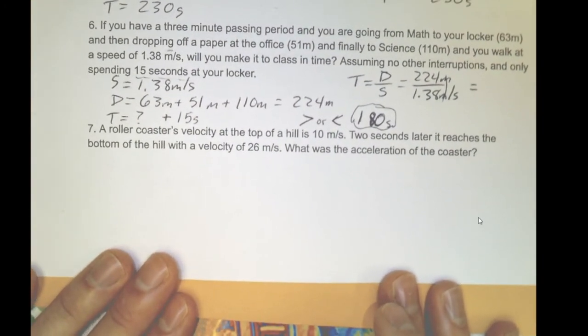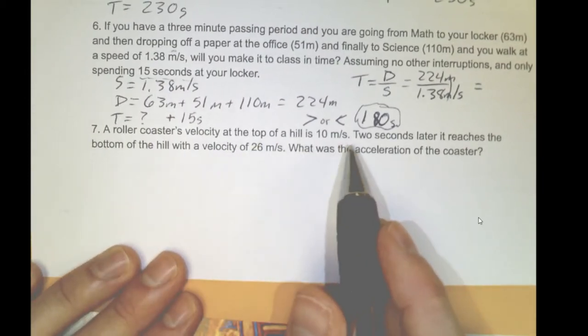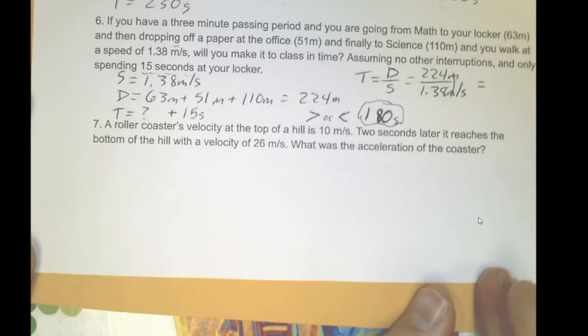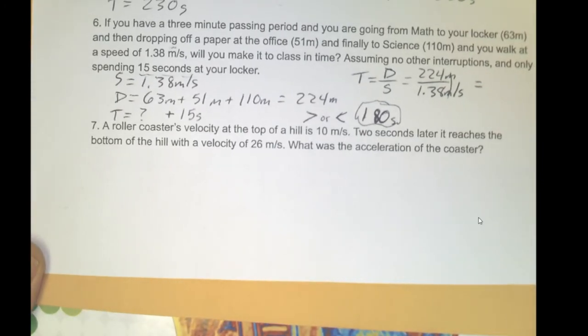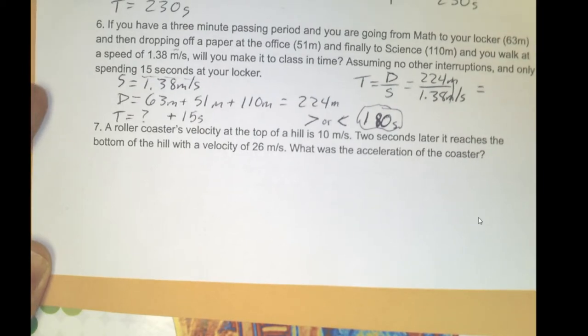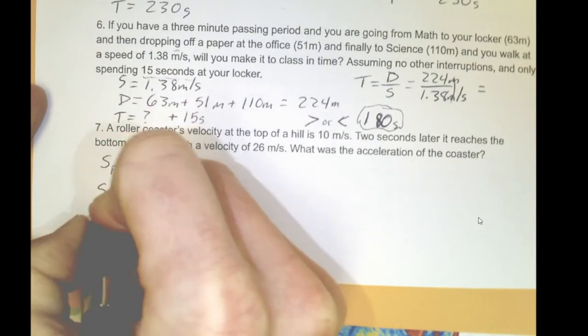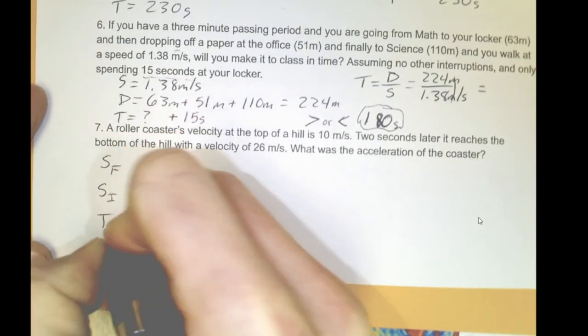Number 7, we're starting with acceleration now. So a roller coaster's velocity at the top of the hill is 10 meters per second. 2 seconds later, it reaches the bottom of the hill with a velocity of 26 meters per second. What was the acceleration of the coaster? So final speed, initial speed, and time.